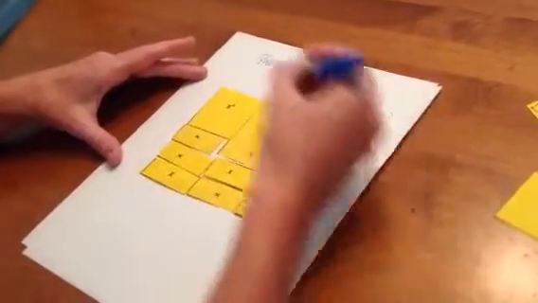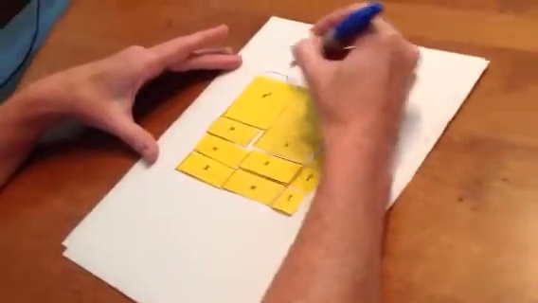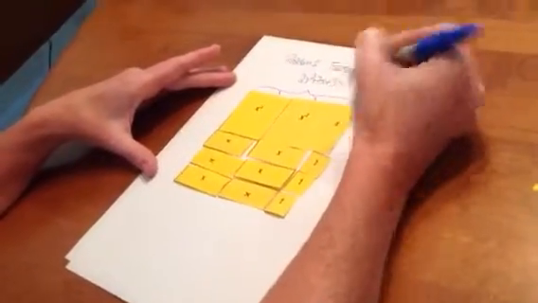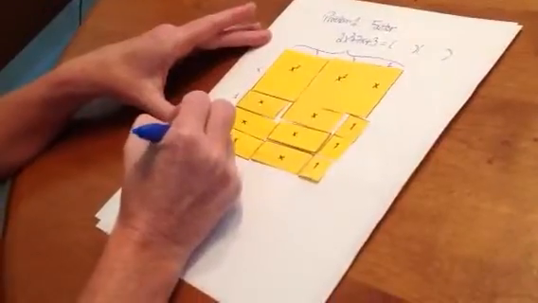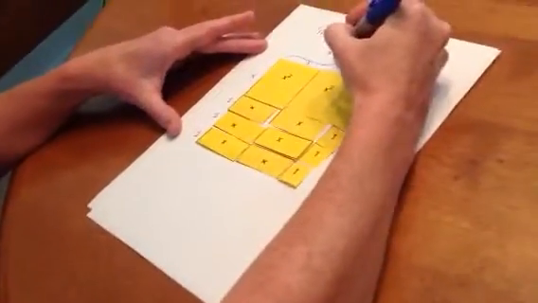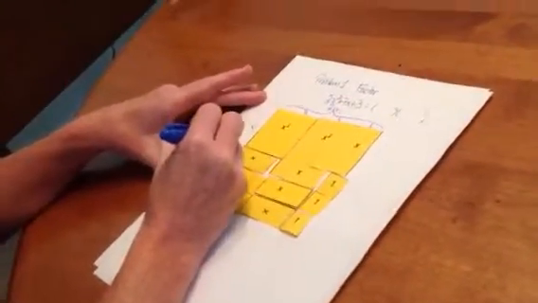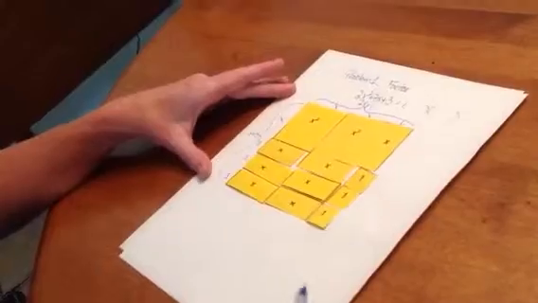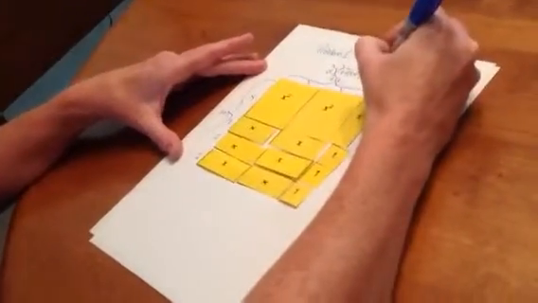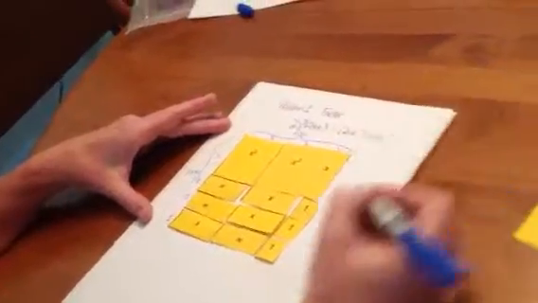So I'm going to turn this up here and fill in the remaining space down here with my 3 unit tiles. Now that we've made a rectangle, we can see that we have an x, and a 1, an x, a 1, a 1, and a 1, giving us 2x plus 1 across the top, and x plus 3 on the side. Therefore, our trinomial factors to be 2x plus 1 times x plus 3.